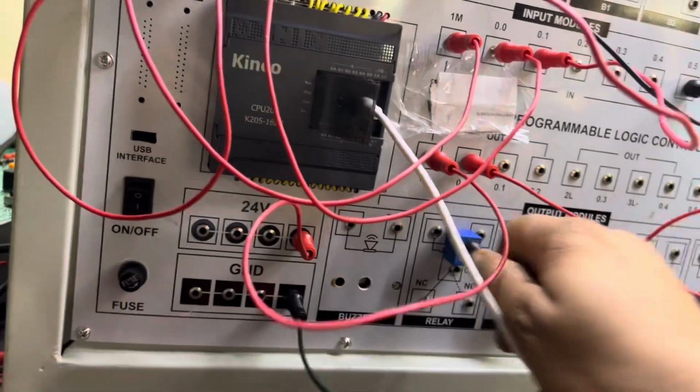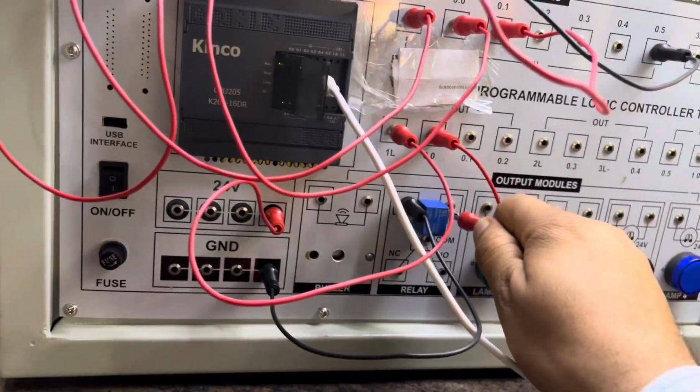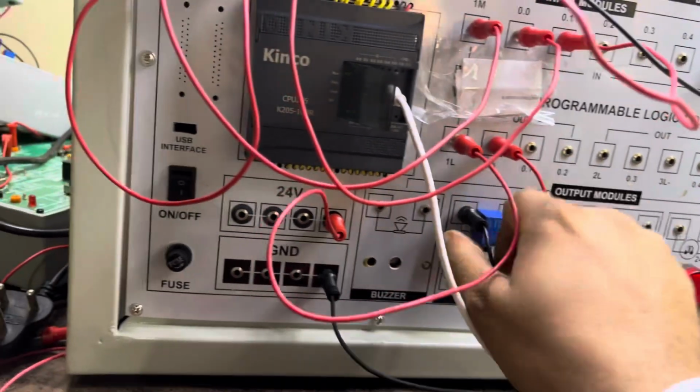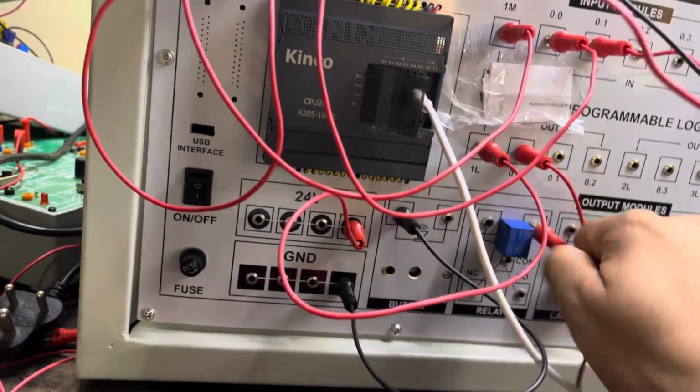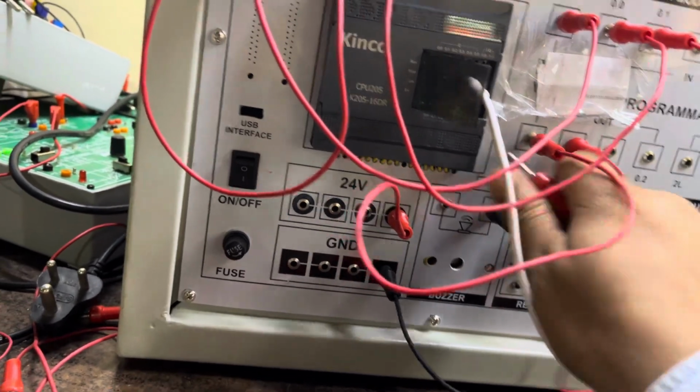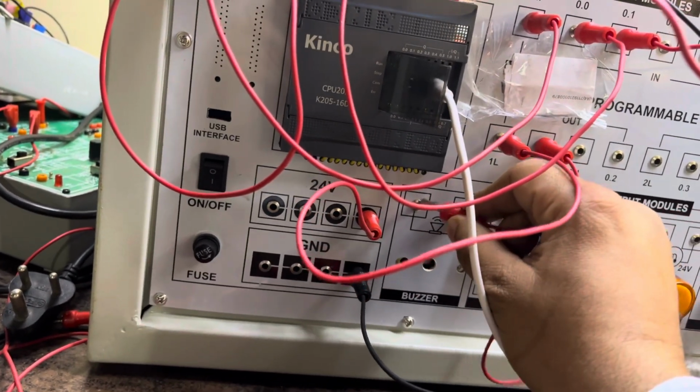Now if I want to select the relay, I'll just switch this to the relay part. You can hear the switching of the relay. Now next, coming to the buzzer. Buzzer is basically polar. If it is not working in this way, it is due to polarity.